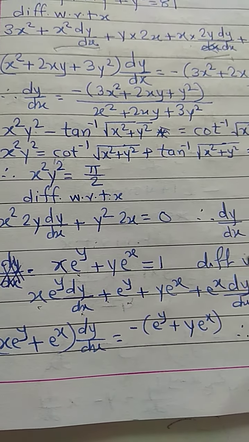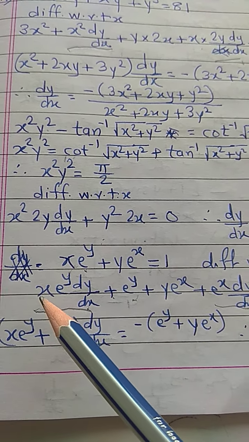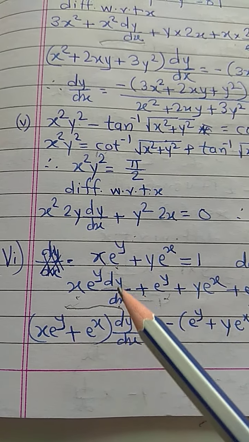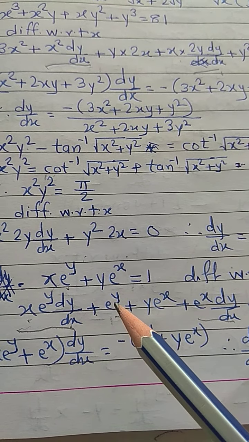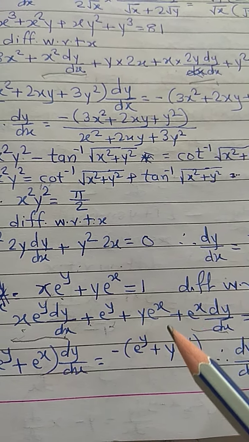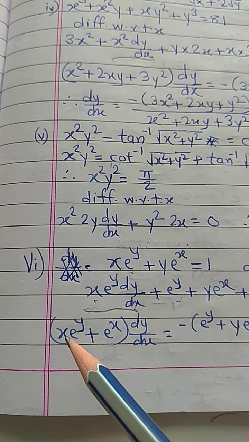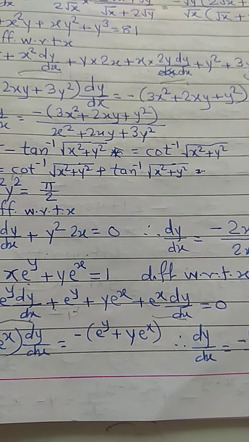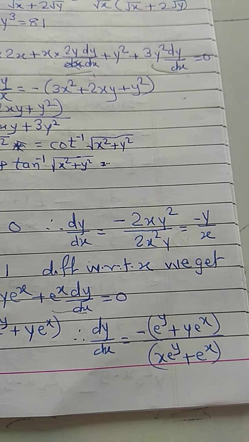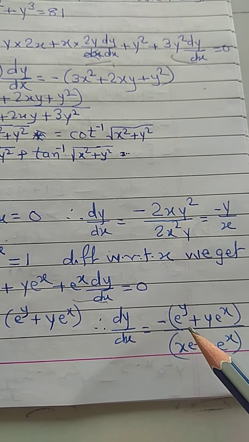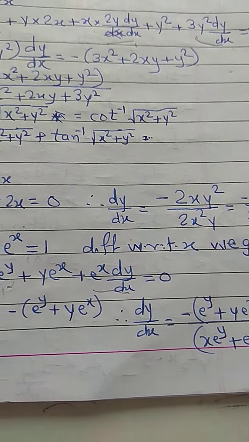Now we can take out dy by dx common from these two terms, and we can have (x e^y + e^x) times dy by dx. The e^y + y e^x will go to that side and will become minus. Now this (x e^y + e^x) will go to that side and will become upon x e^y + e^x. Therefore, dy by dx is minus of (e^y + y e^x) upon (x e^y + e^x).